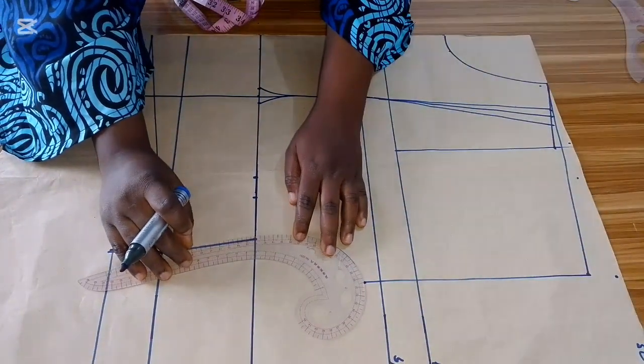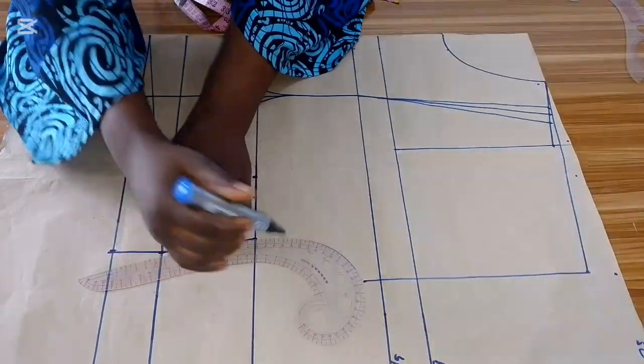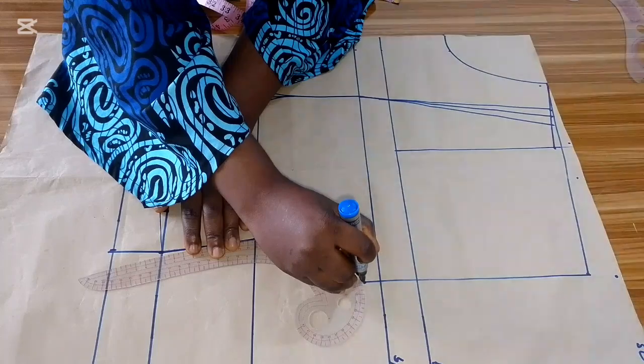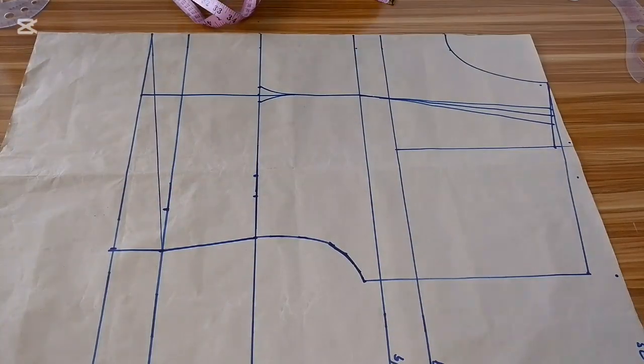I've gone ahead to do that. The next step is to curve my armhole. So I'll proceed to curving my armhole just as shown. I'll curve my armhole like that.